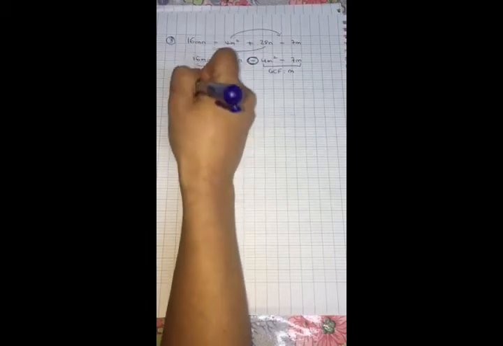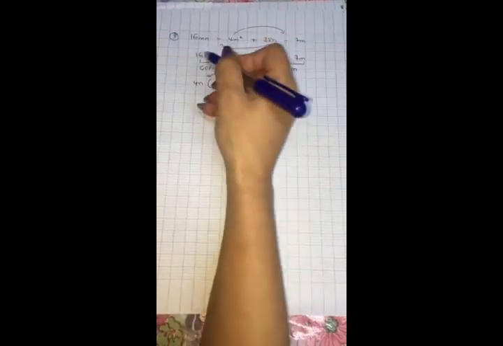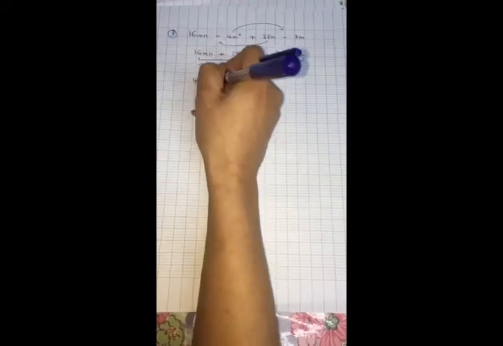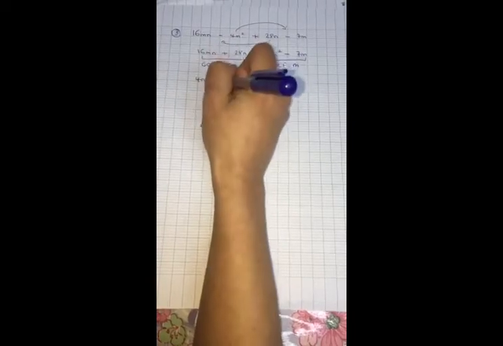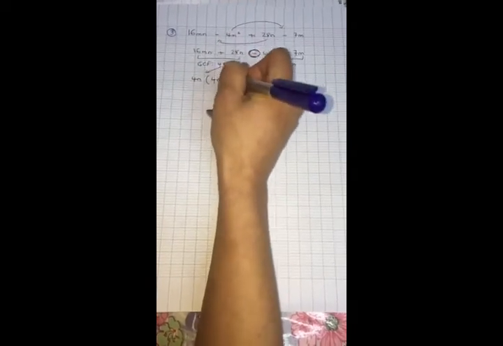I bring down my 4n and I open my parentheses. 16 divided by 4 is 4. The n goes away. What's left is the m. Bring down my plus sign.